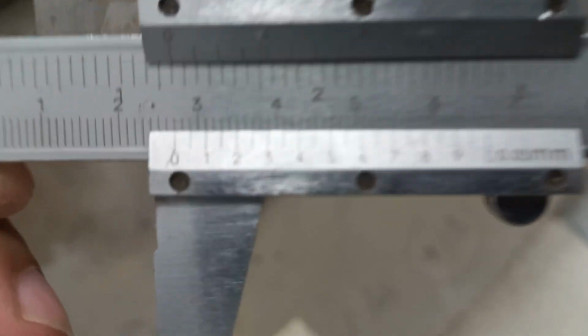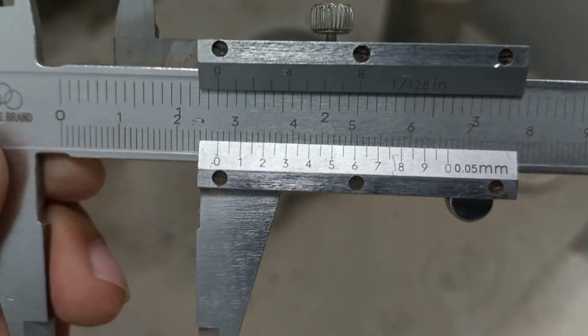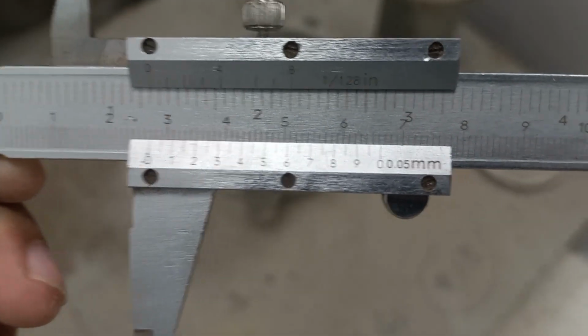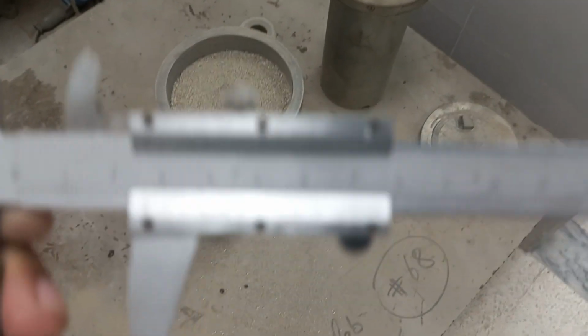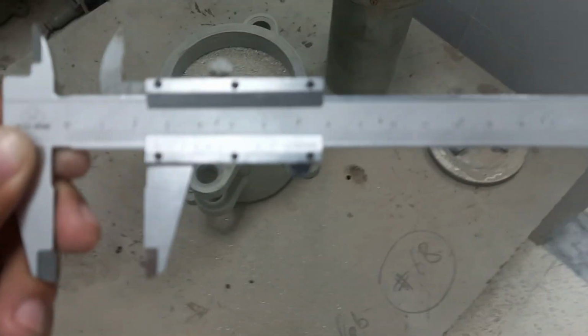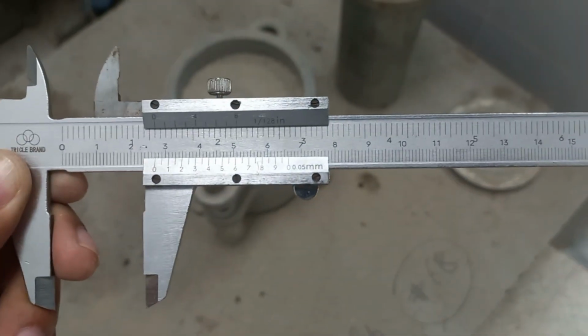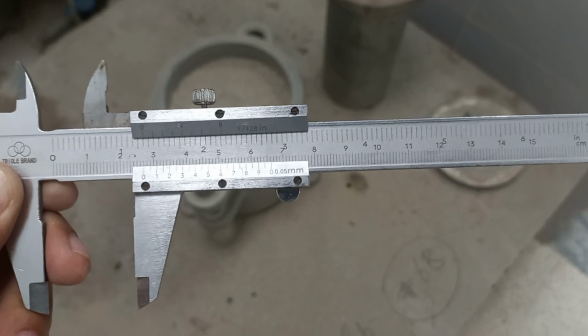It is 1, as you can see here. 1 will be multiplied by its least count 0.05, and these are our 3 values.